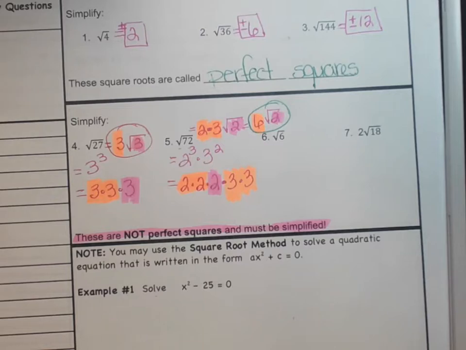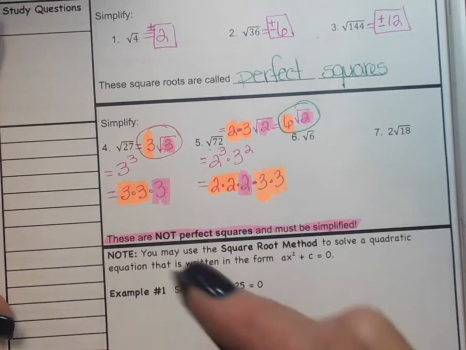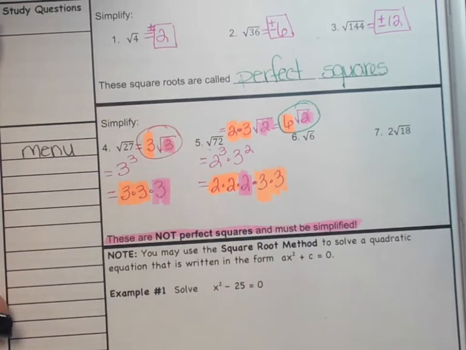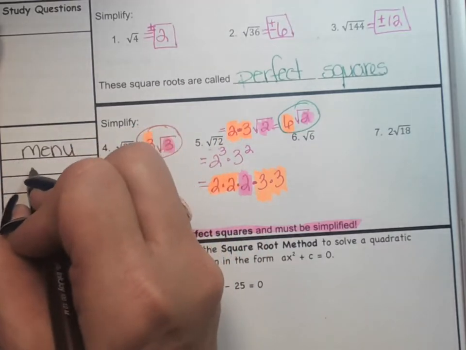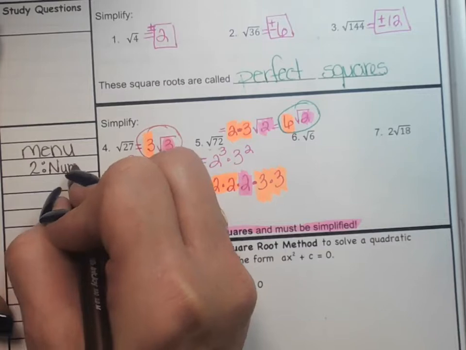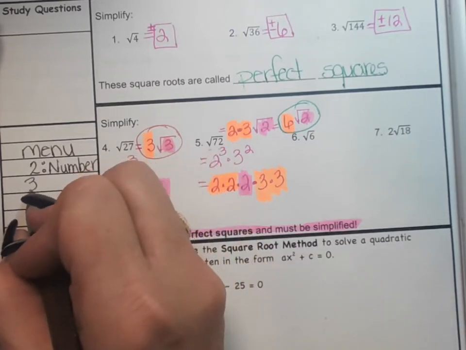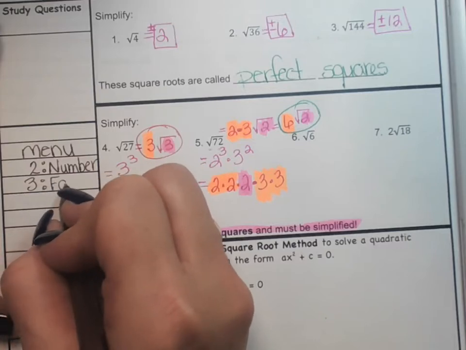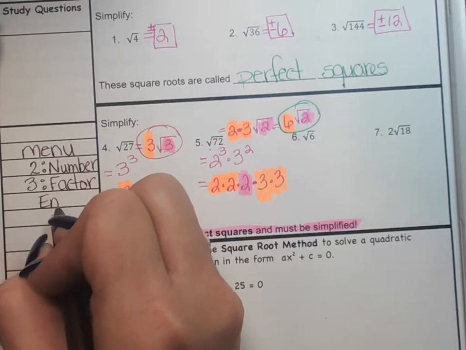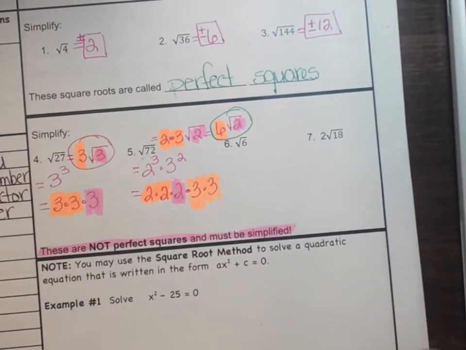Okay, and for those of you who can't remember the steps, let's write them over to the side before we forget. To find the factors, you hit menu, and then you hit 2, which is number. And then after that, you do 3, which is factor, and then you enter. Okay? So let's try the next one, the square root of 6.